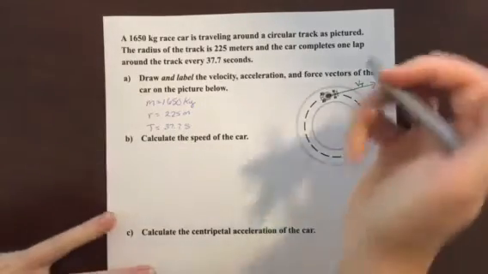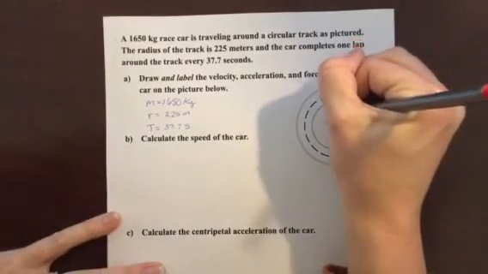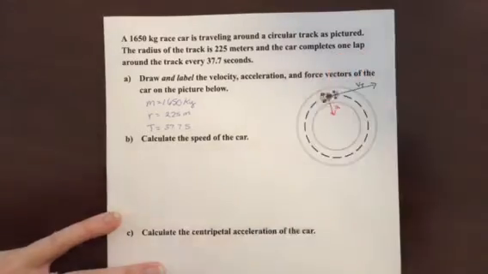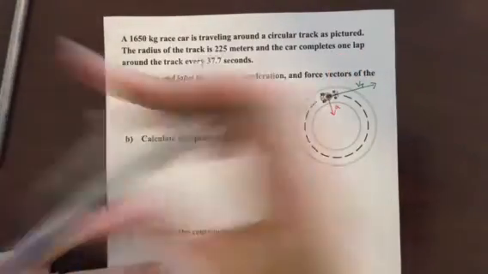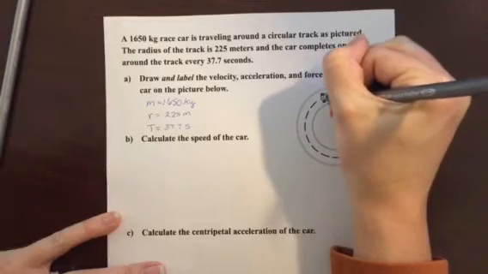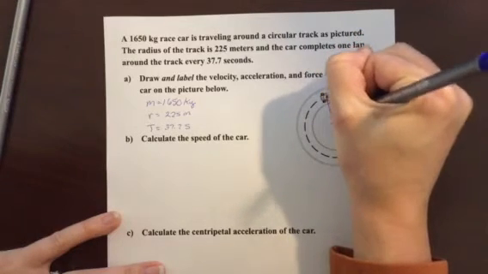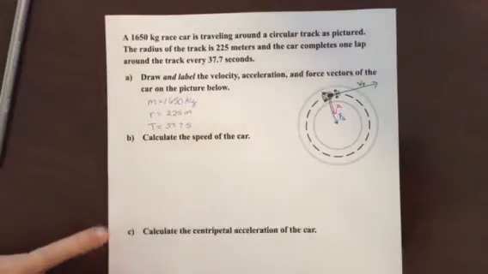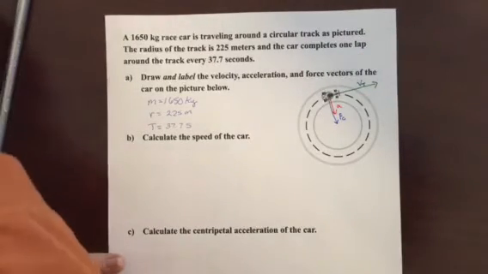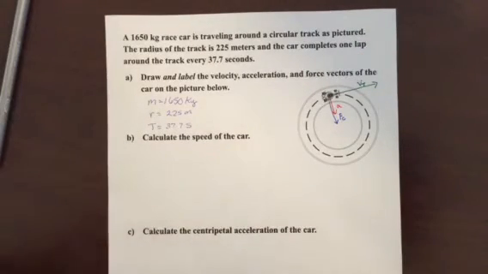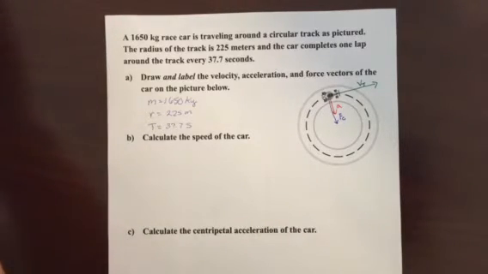The acceleration of an object moving in a circle is always towards the center. That is because the force causing the object to move in a circle is what's called the centripetal force, and force and acceleration are always in the same direction. The force causing an object to move in a circle is always towards the center. Therefore, this is the centripetal force, which always points towards the center.